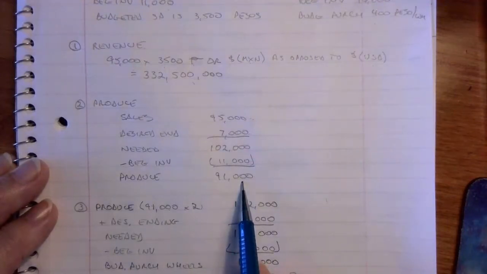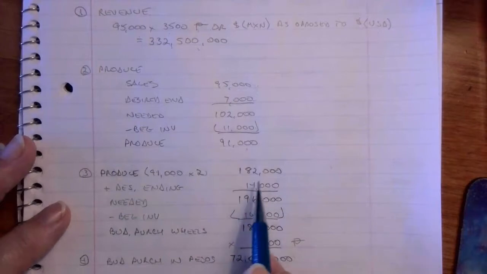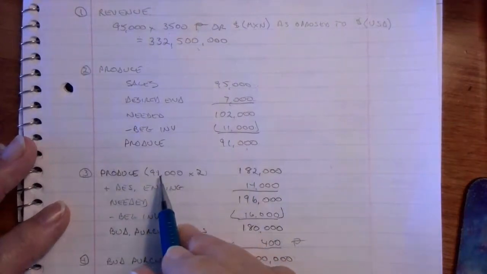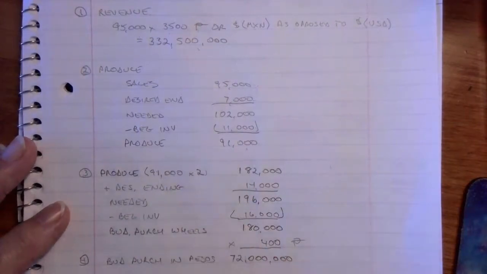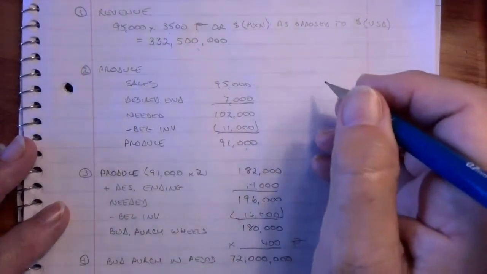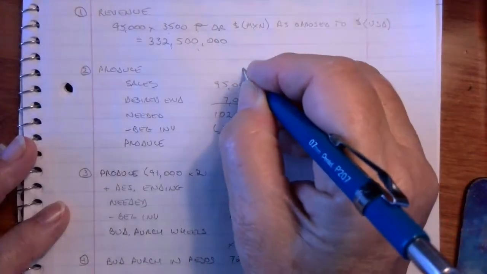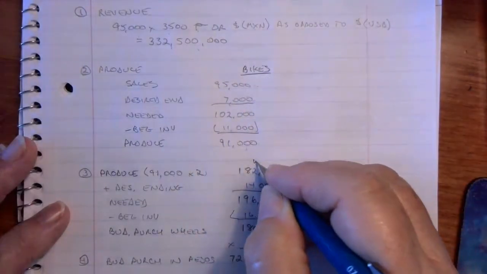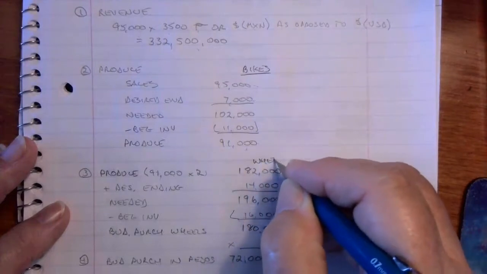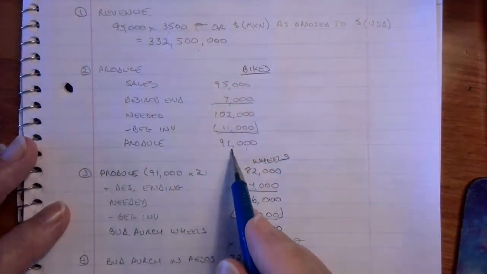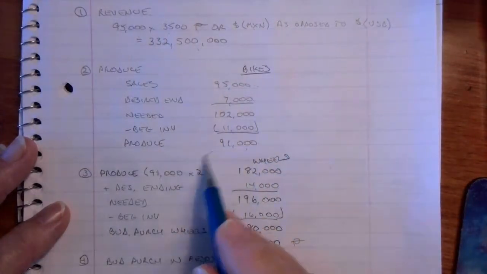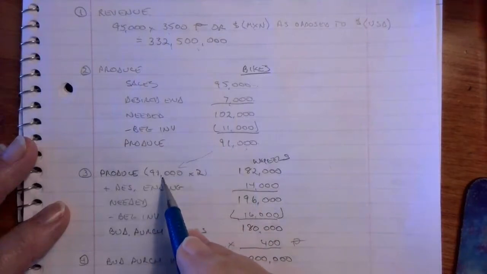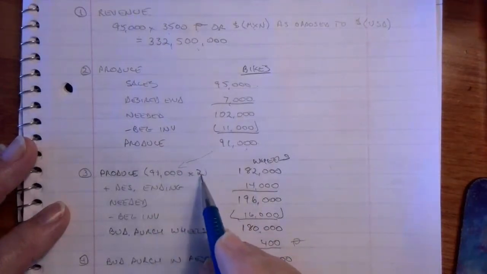So let's go down to materials. If this is what I'm going to produce, 91,000, no, you know what? Not materials. This is bicycles, and these are wheels. So if we're going to produce 91,000 bicycles, that would be 2 wheels per bike.